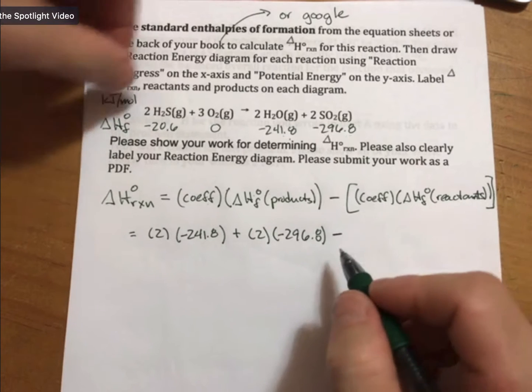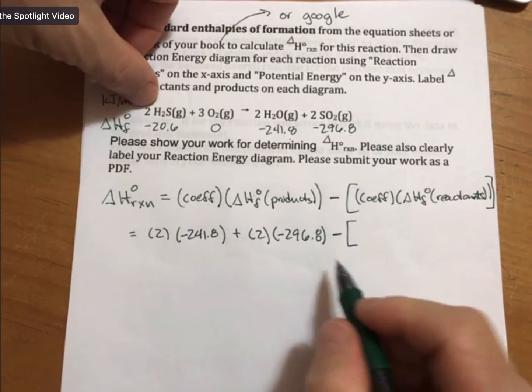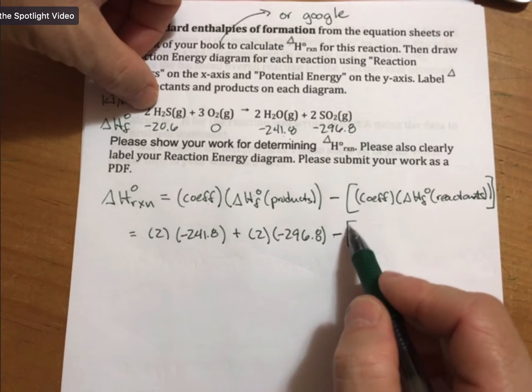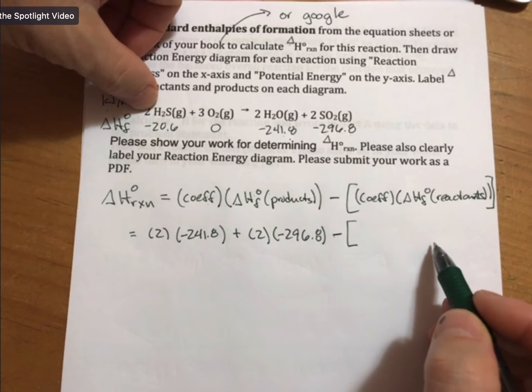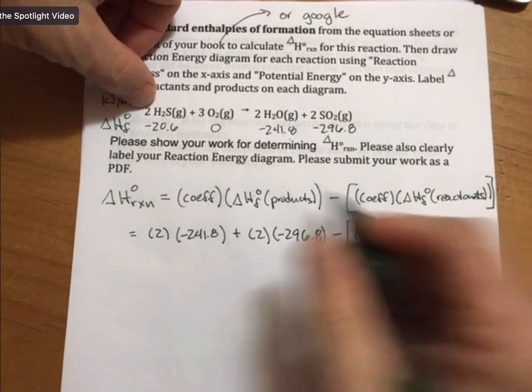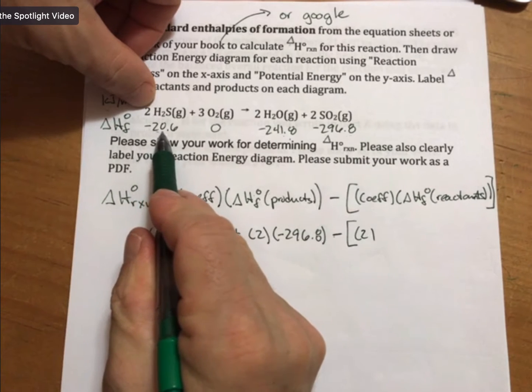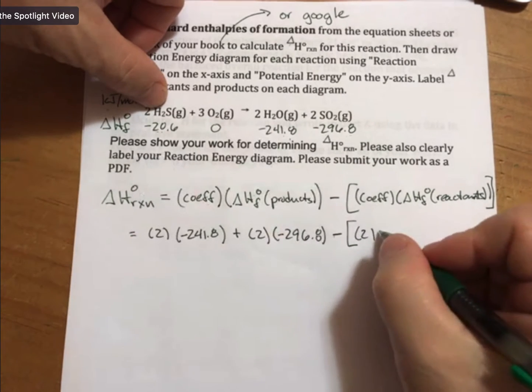And then it's going to be minus this whole term here, which is going to be coefficient times delta HF for our reactants.